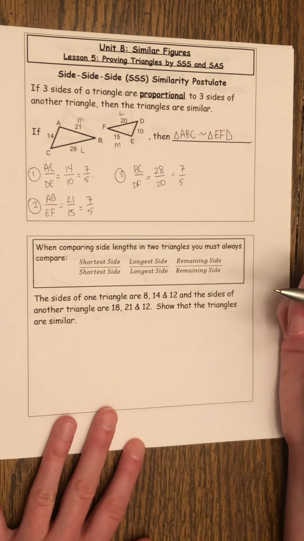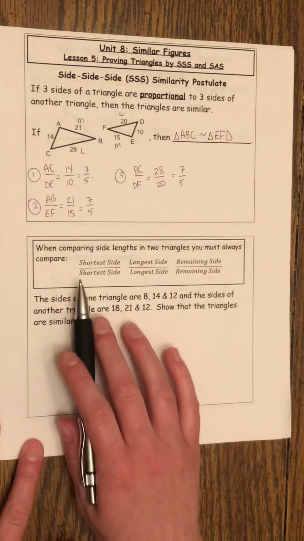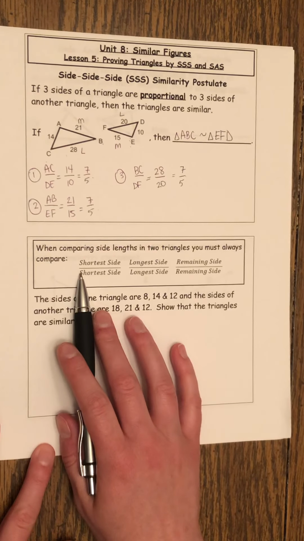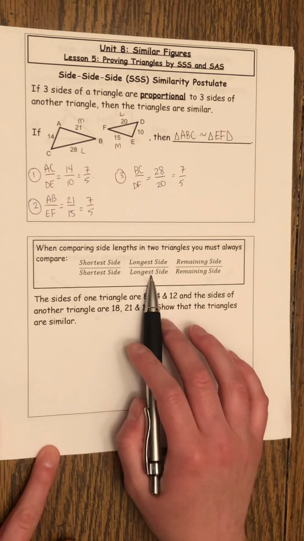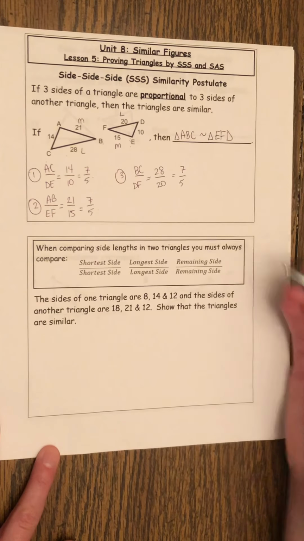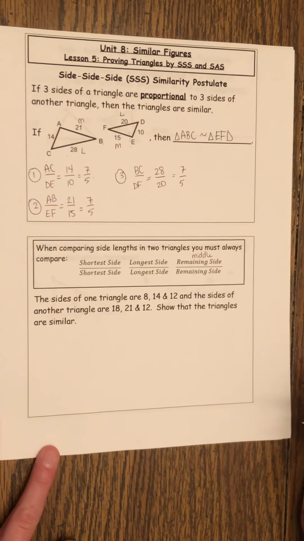Remember, order matters when you're naming similar triangles. When comparing side lengths in the two triangles, always compare the shortest sides, the longest sides, and then the remaining middle length sides.